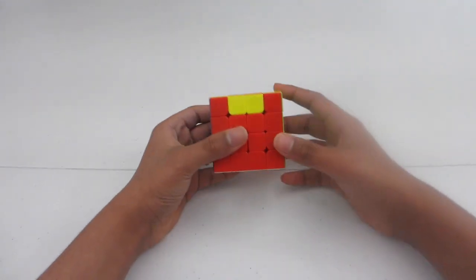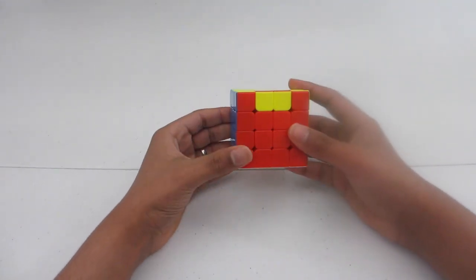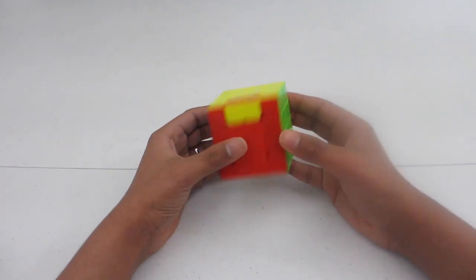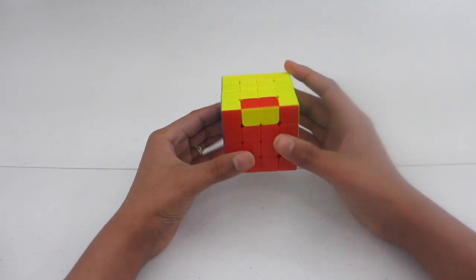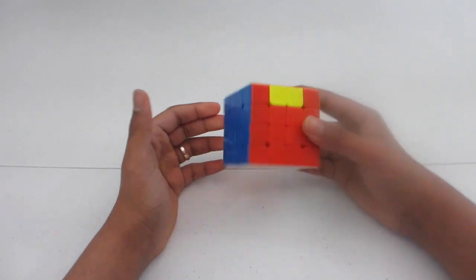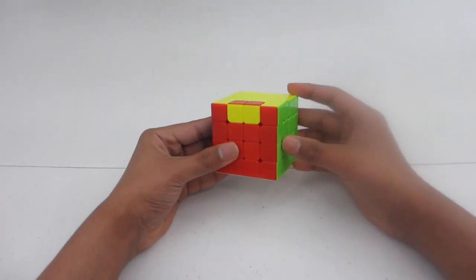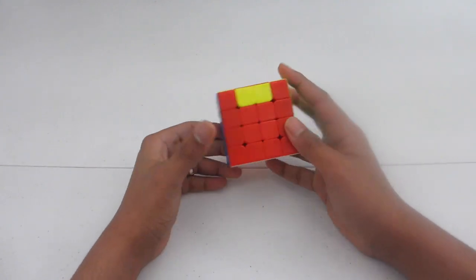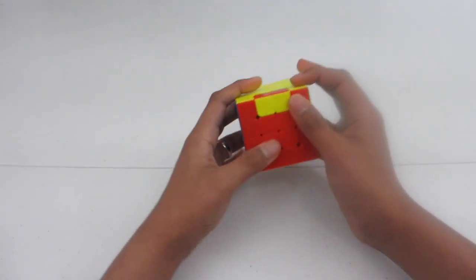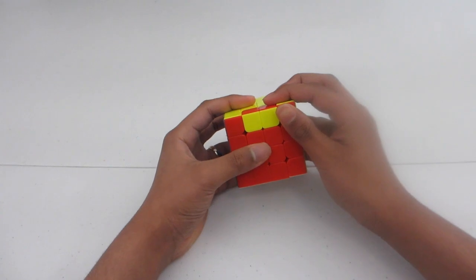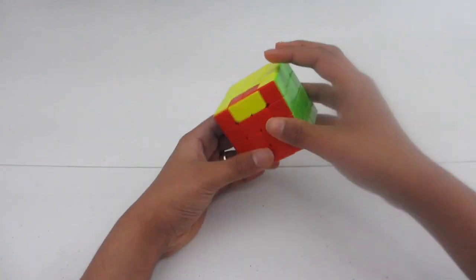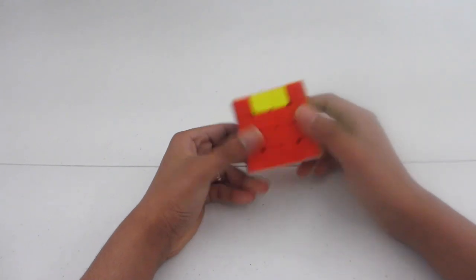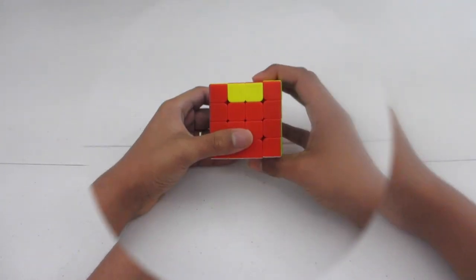Hey guys, today I'm going to be showing you how to solve 4x4 OLL Parity. While you're solving, you might come up with a case where you can't make a cross, or you can't do the correct OLL. In that case, you just have to pretend that the two pieces that are flipped over are flipped the right way, and solve it like normal. After you're done solving it like normal, that's when you should do this algorithm.